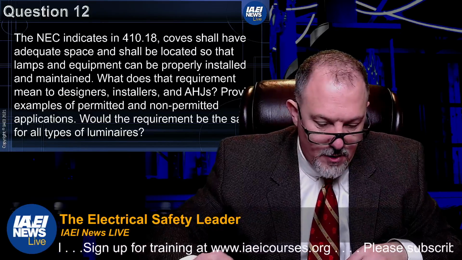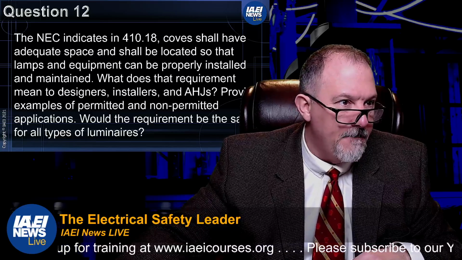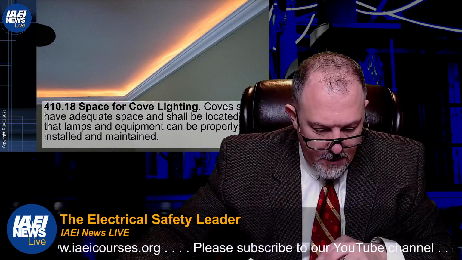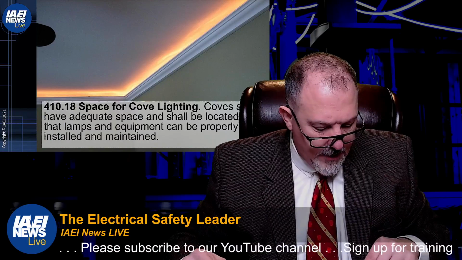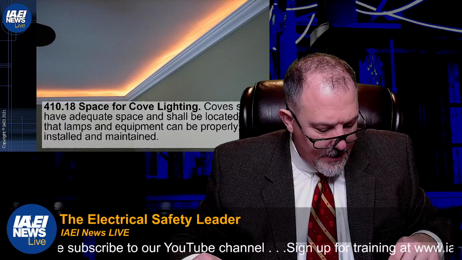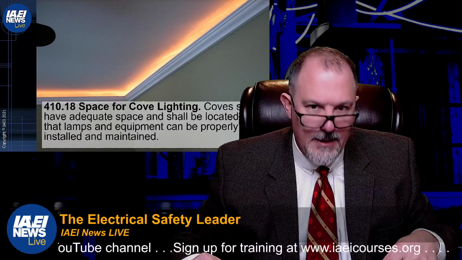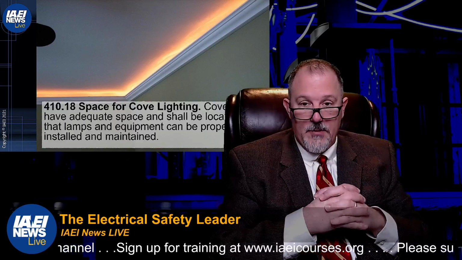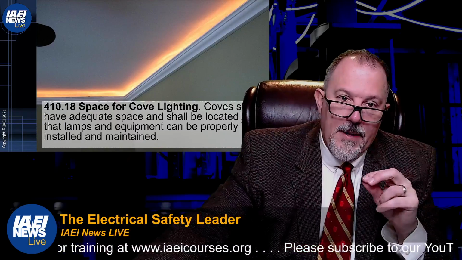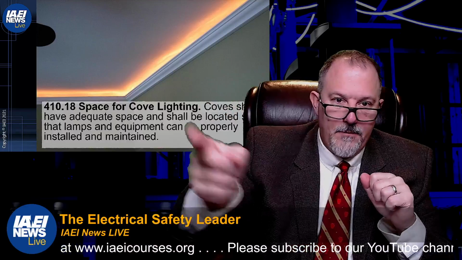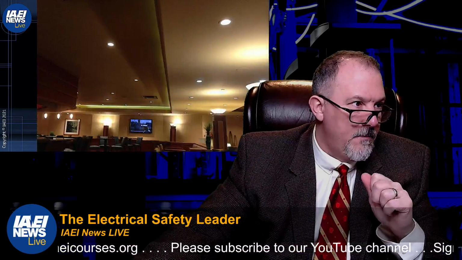Okay, codes. I've got some pictures I've taken. There's a good one. Cove lighting, 410.18, right? Space for cove lighting. Coves shall have adequate space and shall be located so that the lamps and equipment can be properly installed and maintained. Wow, that's pretty vague. I don't know about you. But that's an example of cove lighting. There's probably an LED strip along the top.